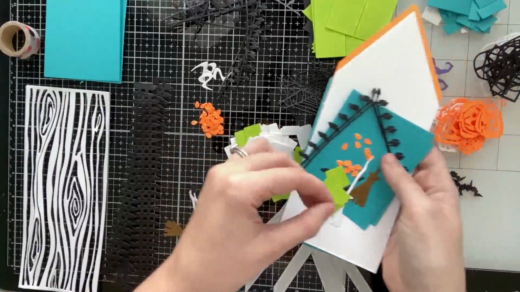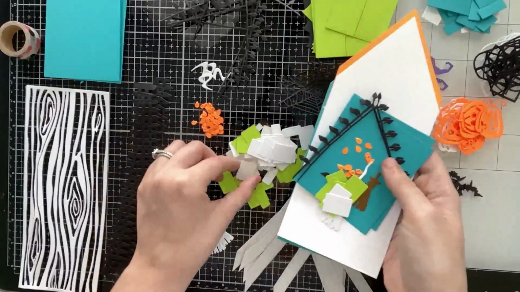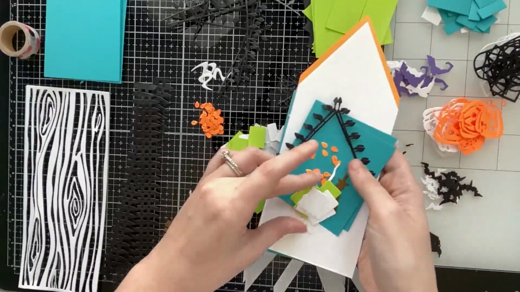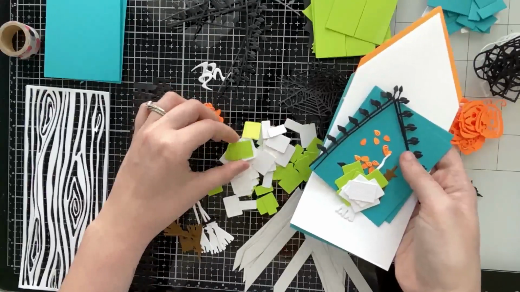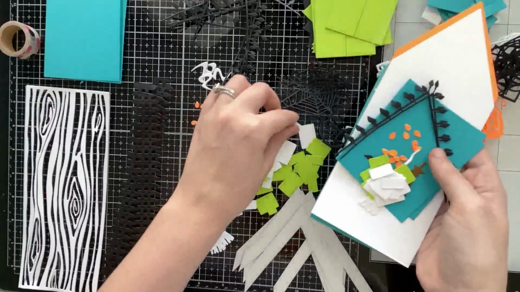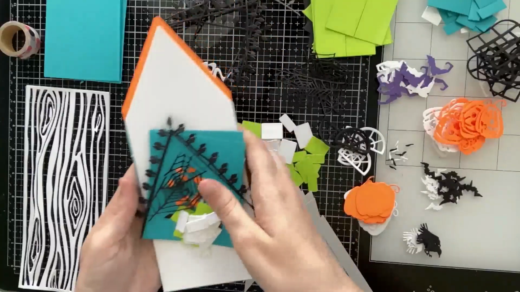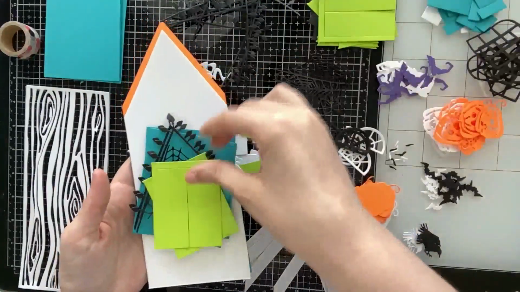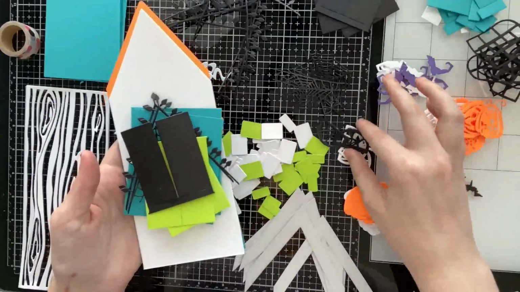I have my broom that I die cut from several sheets of different colored cardstock. I'm definitely paper piecing that. Then I have the details for my door. So I die cut each detail once from green cardstock and twice from heavyweight white cardstock. I really wanted that detail on the door to pop out. I have a spider web, a green door, 2 green doors actually, to add more stability, and 1 black door for the outer frame.